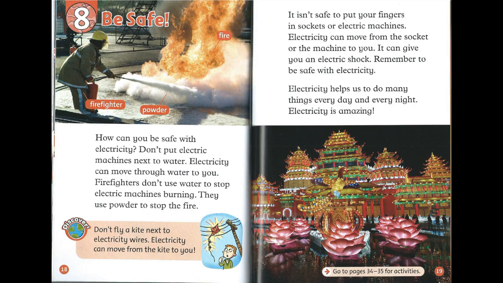Chapter 8. Be safe. How can you be safe with electricity? Don't put electric machines next to water. Electricity can move through water to you.